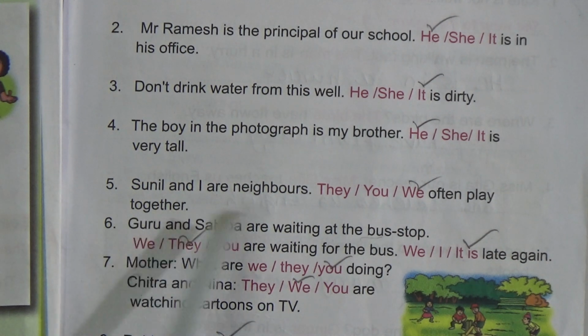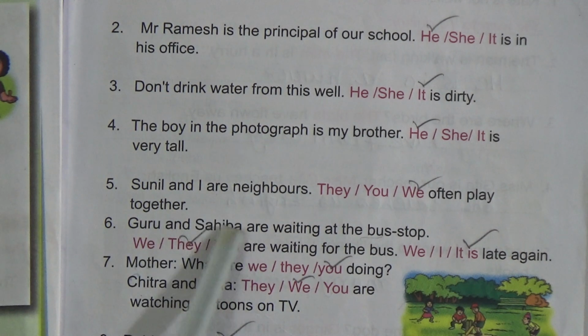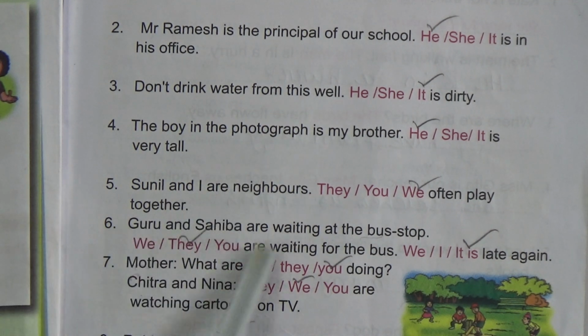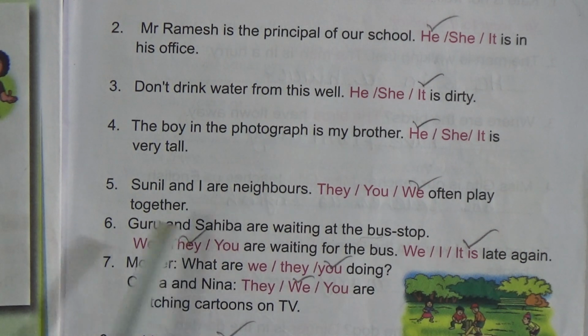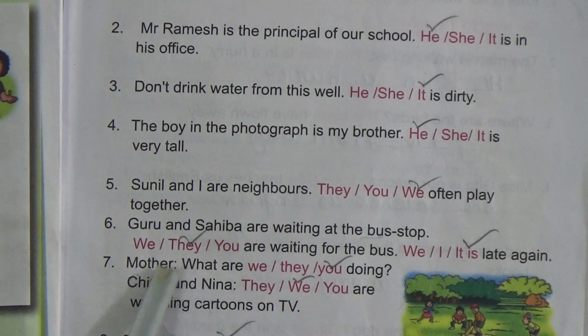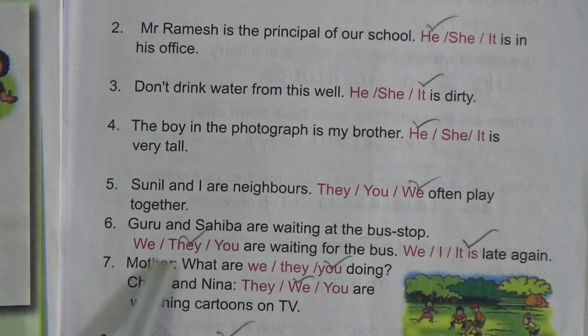Because Guru and Sahiba, both of them are third person. When we discuss anything related to a third person, you have to use the pronoun they. So instead of their names, you will use they: they are waiting for the bus.